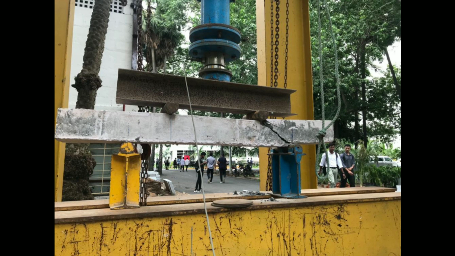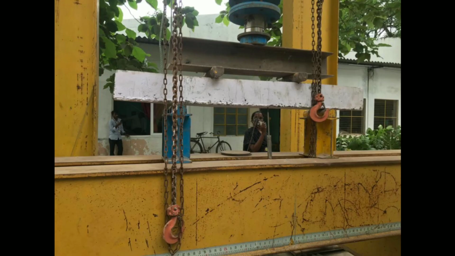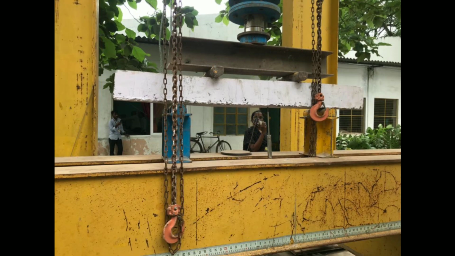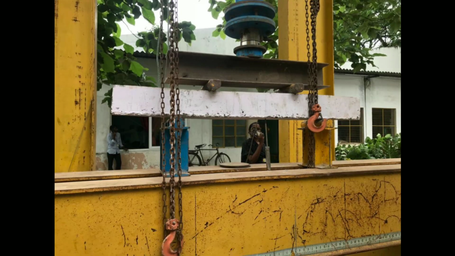So this is the part 2 video showing the flexural strength, how to test on the loading frame. In part 3 we will discuss the detailed calculation part, how to calculate the flexural strength of this beam.